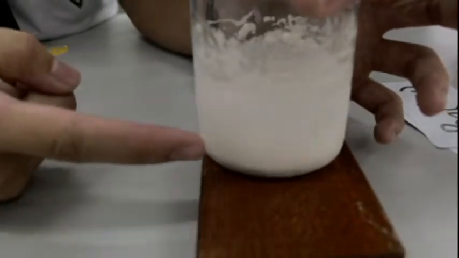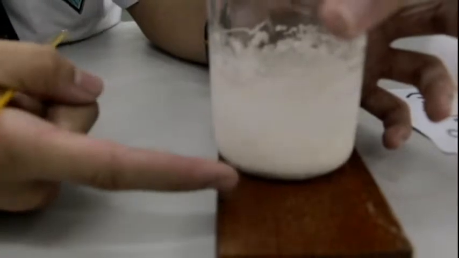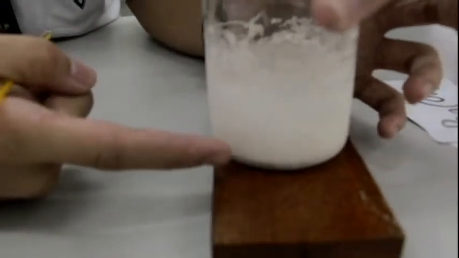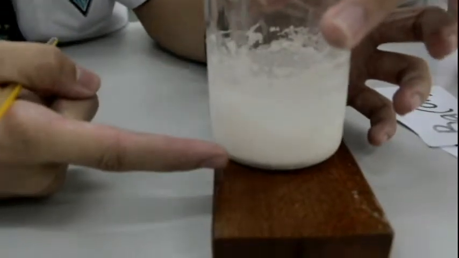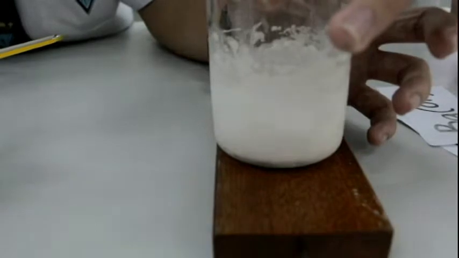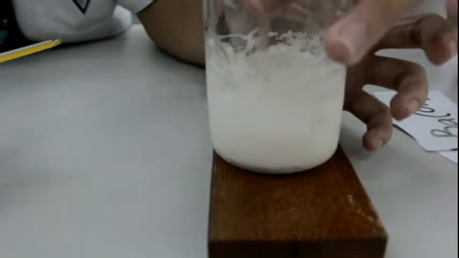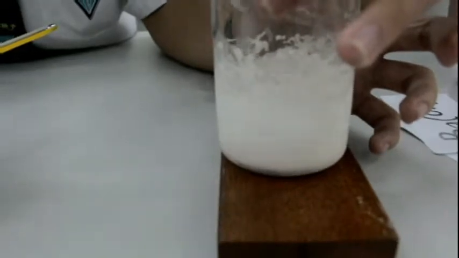You can see right here, it is actually covered fully with ice. This is the result from the endothermic reaction. It absorbs heat from the surroundings, thus giving us a very low temperature. And that low temperature makes it possible for water at room temperature to freeze into ice.